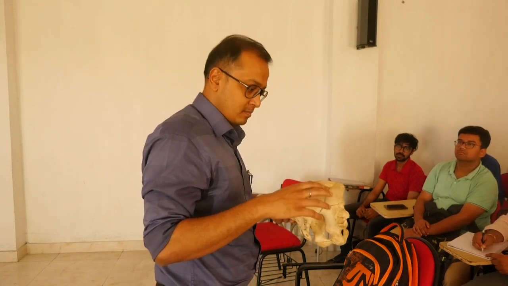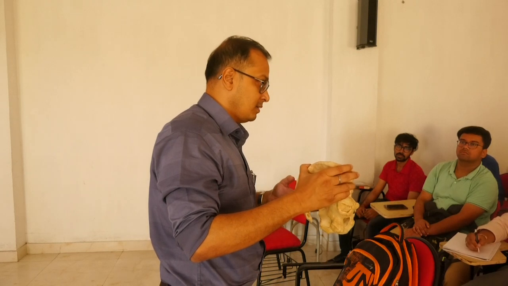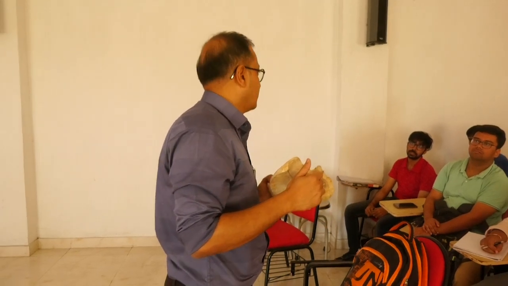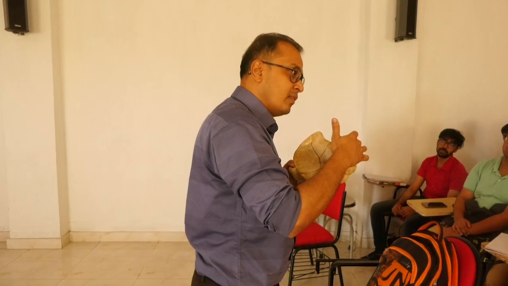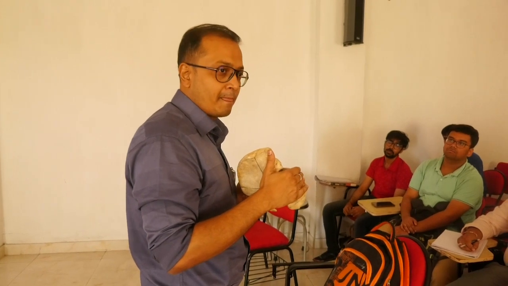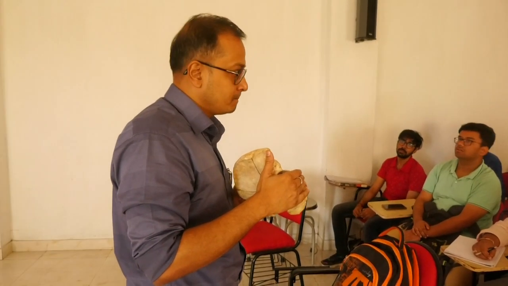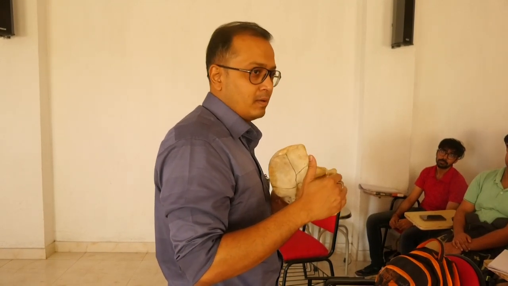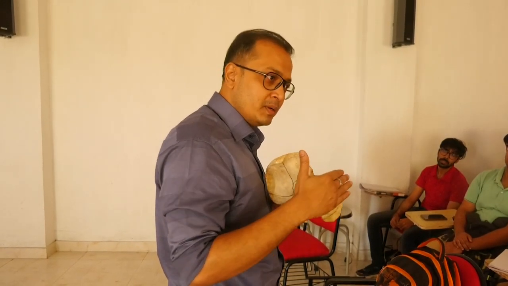So, this part? Ilium. This part? This part? This opening? 70% of students fail to answer this foramen. It is covered by? Obturator membrane. Outside to the obturator membrane there is a muscle.